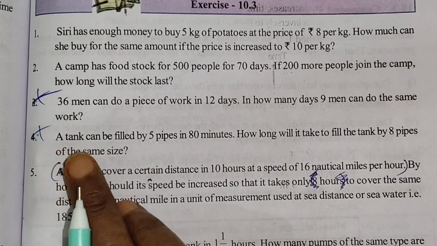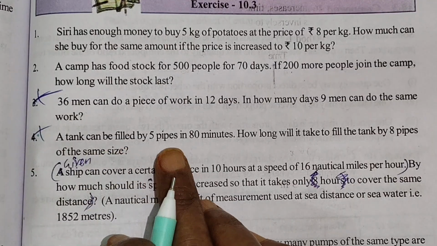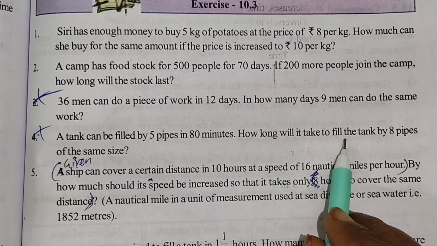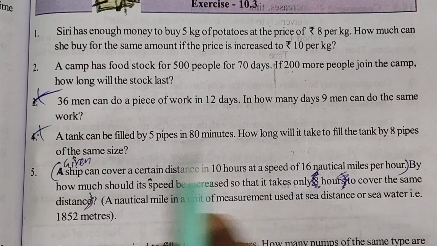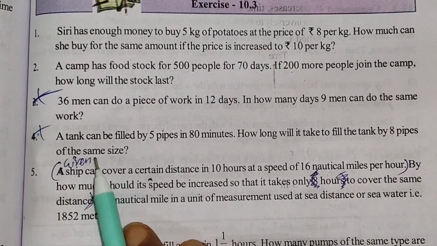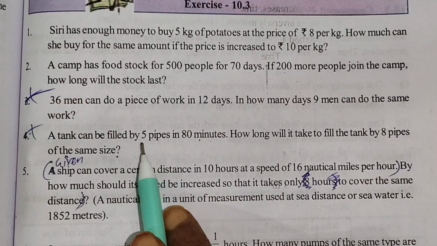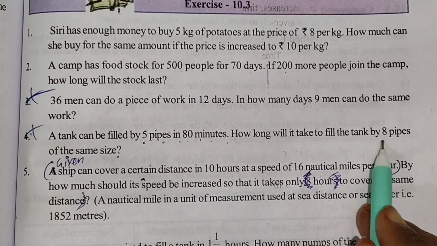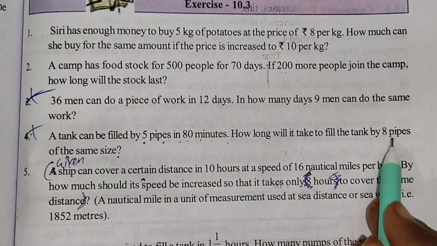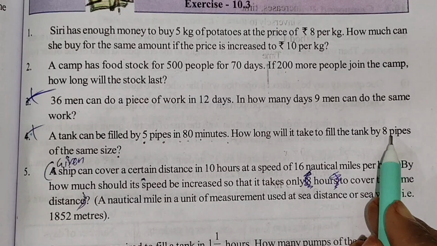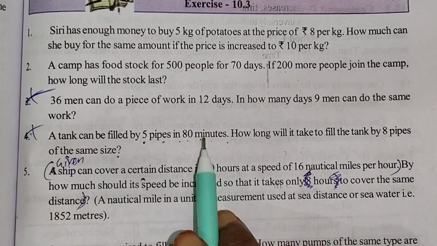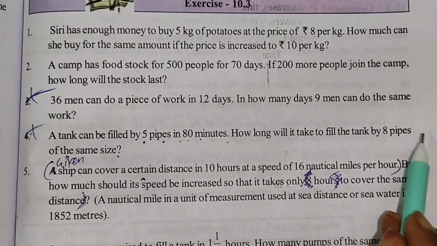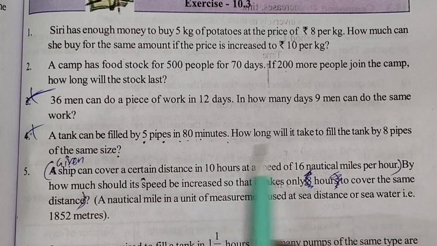Next, fourth question. A tank can be filled by 5 pipes in 80 minutes. How long will it take to fill the tank by 8 pipes of the same size? Here the size is the same. 5 pipes fill in 80 minutes. Pipes are increased to 8 pipes, so time is decreased. We find the time.